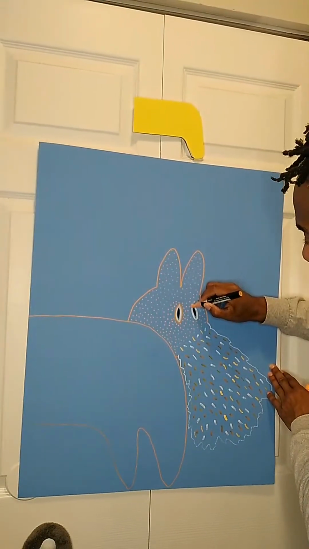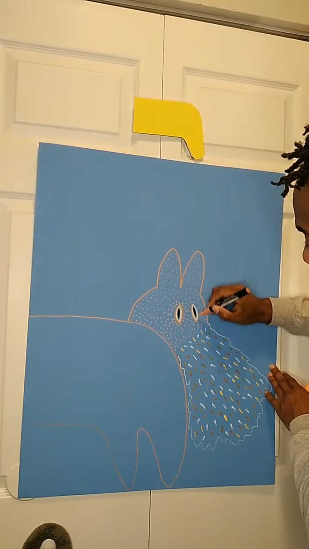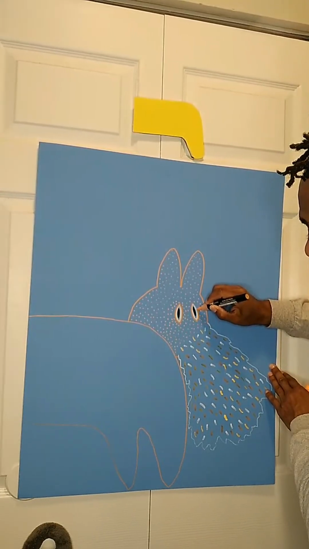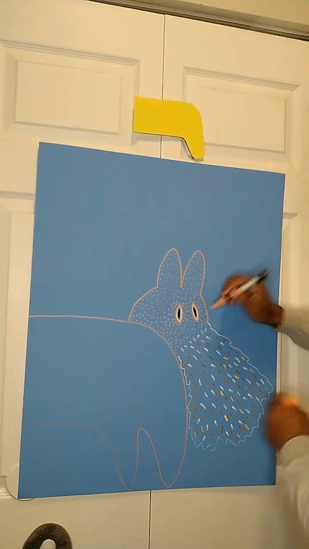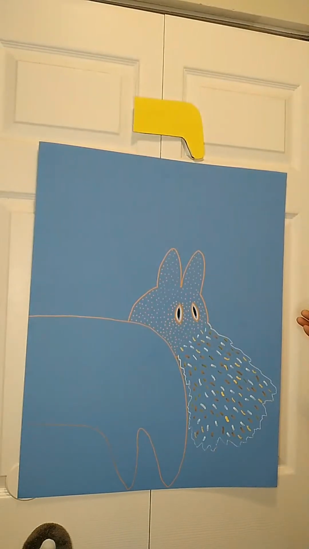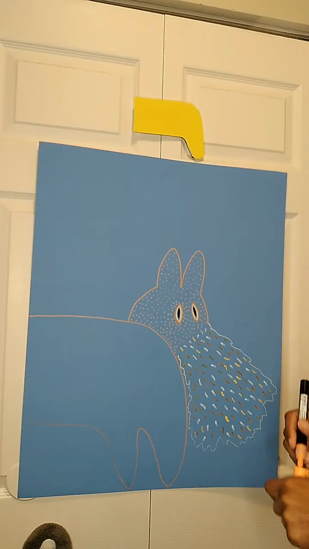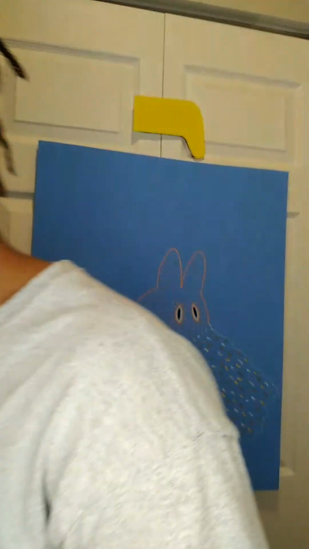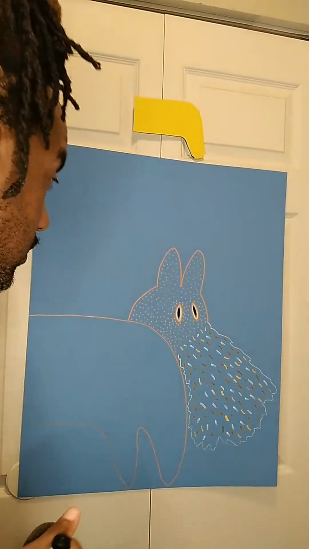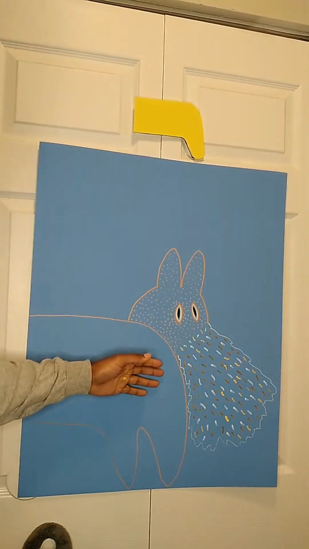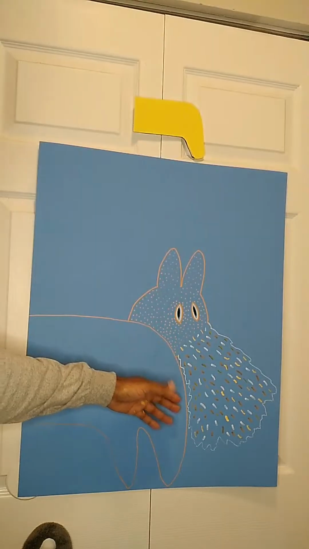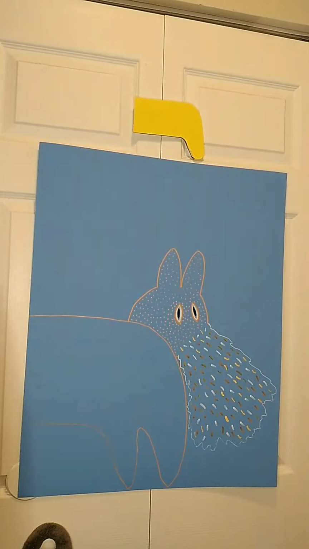And I generally like to do this because that's the dominant color of the cat. And this is a cat. It's not a rabbit. It's not a horse. It's not a bunny. It's a cat. And he's looking directly at you. Yeah, he's looking deep into your soul. So, like I said, we're gonna have to fill this up. And we have yellow we can use as well, since our interior is yellow.